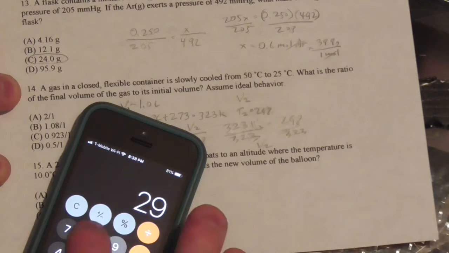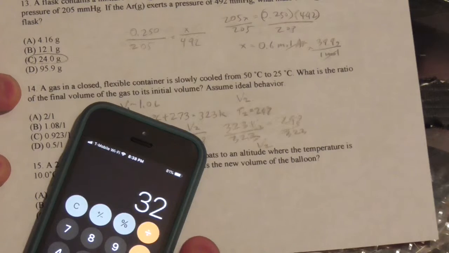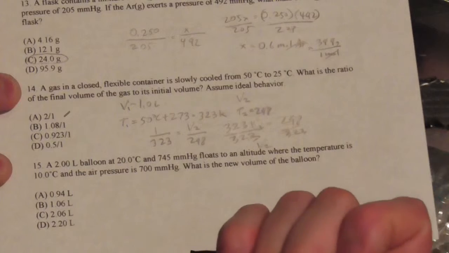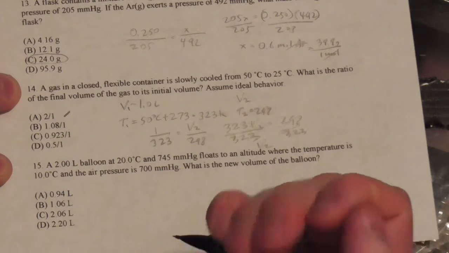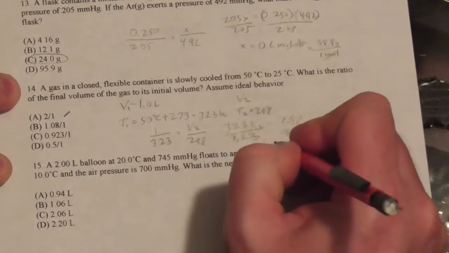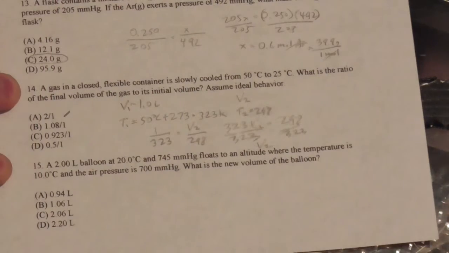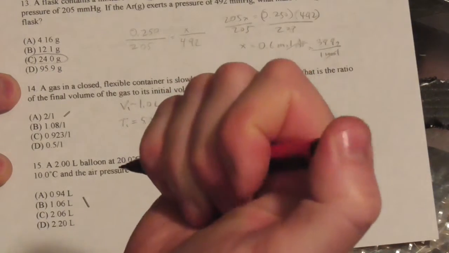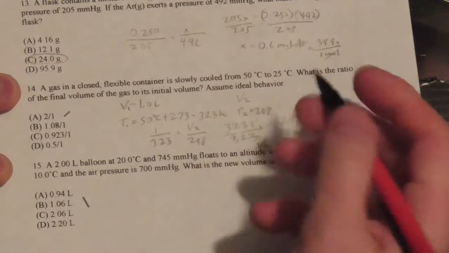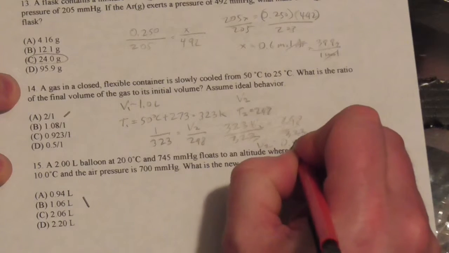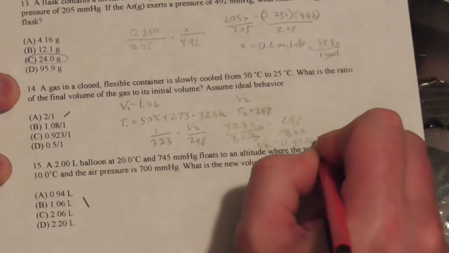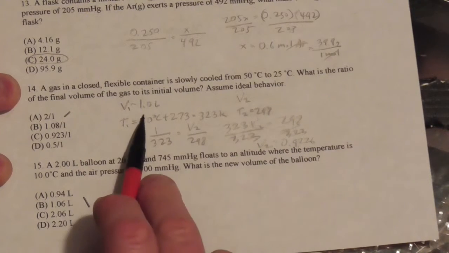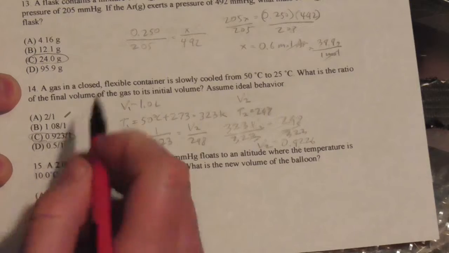And now I have 298 divided by 323, which is 0.92206, and I'm going to lose this pencil too. I should just use pens. That's all. Okay. 0.9226. So the relationship is 0.923 to 1. That's the letter C answer there.